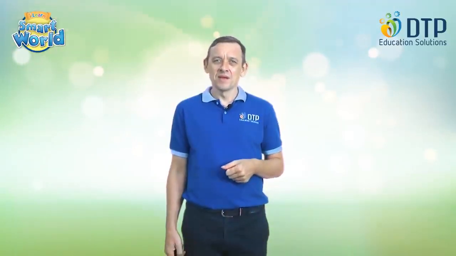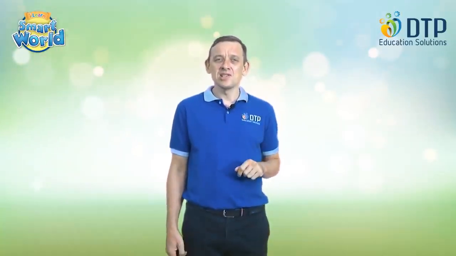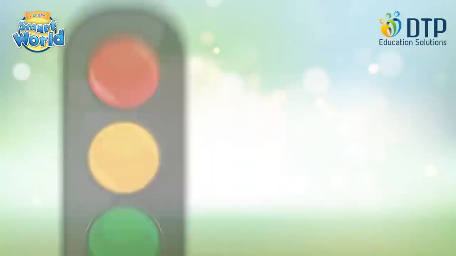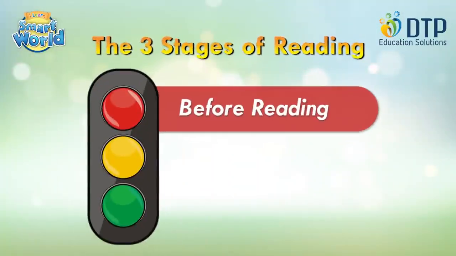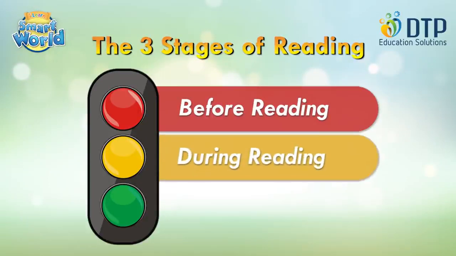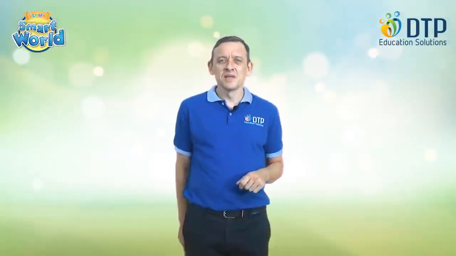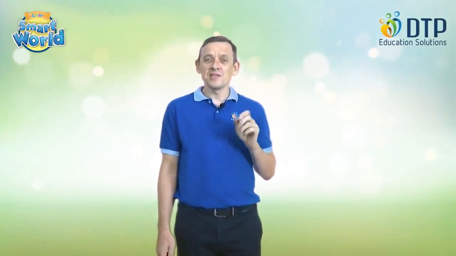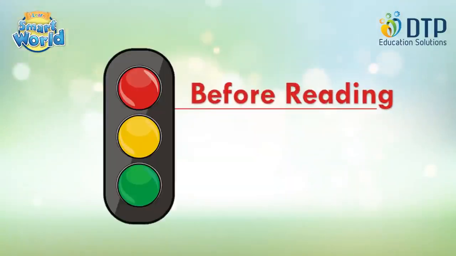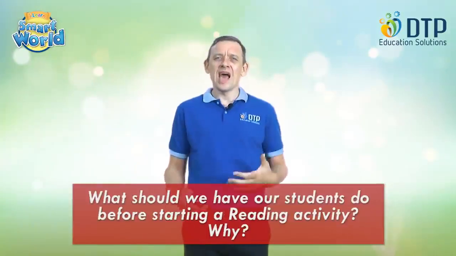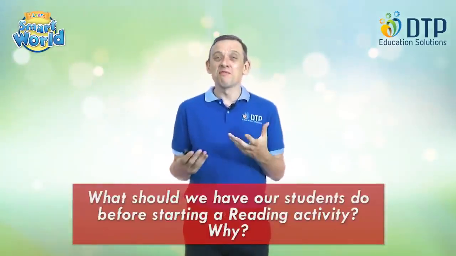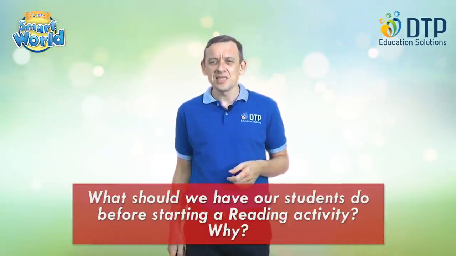Now, there are 3 stages of reading. The first stage is before reading. The second stage is during reading. And the final stage is after reading. So, the first thing we're going to look at is before reading. Now, what should we have our students do before starting a reading activity?